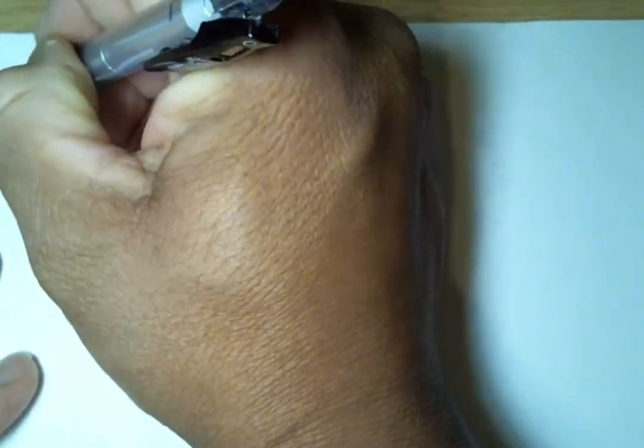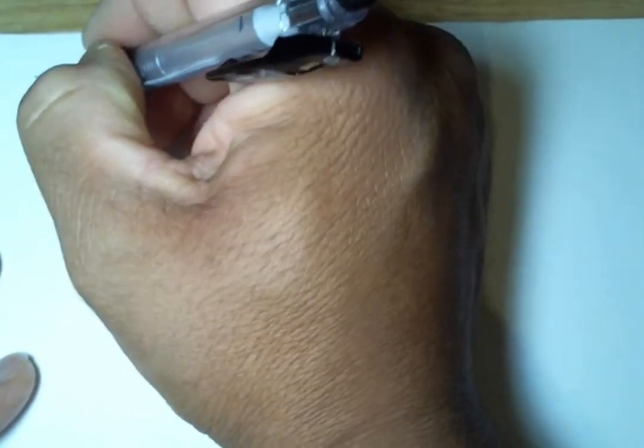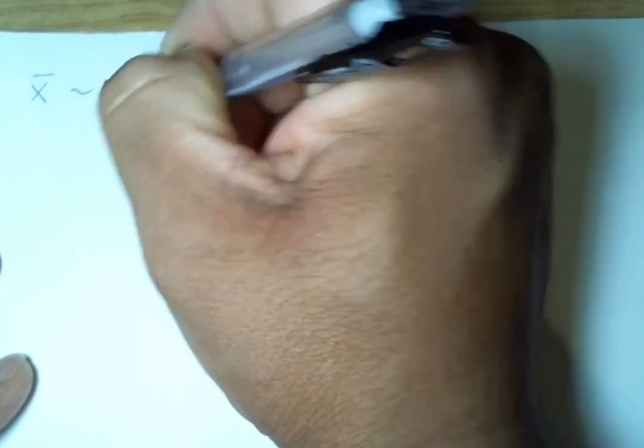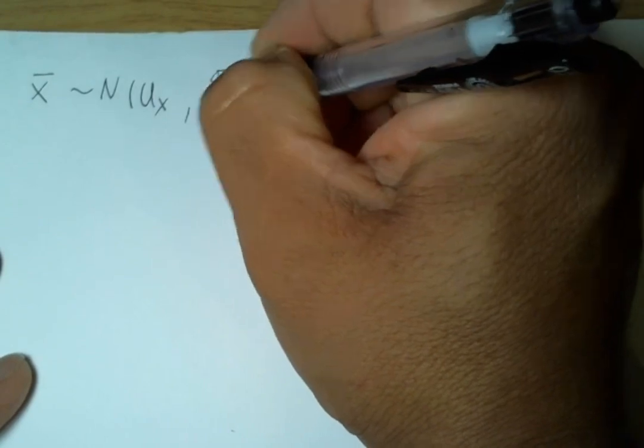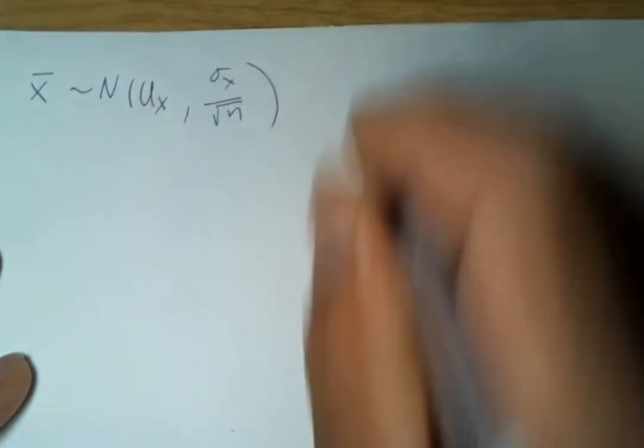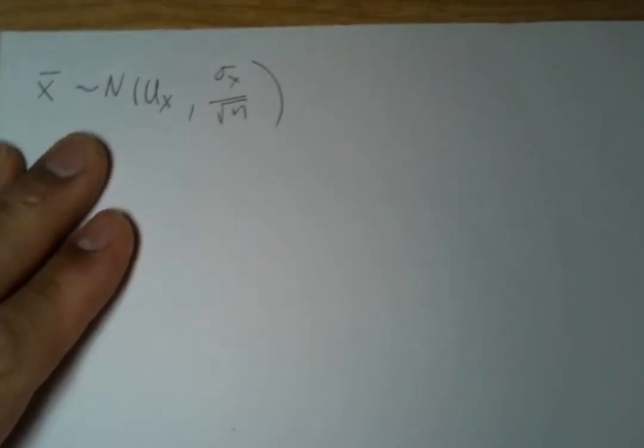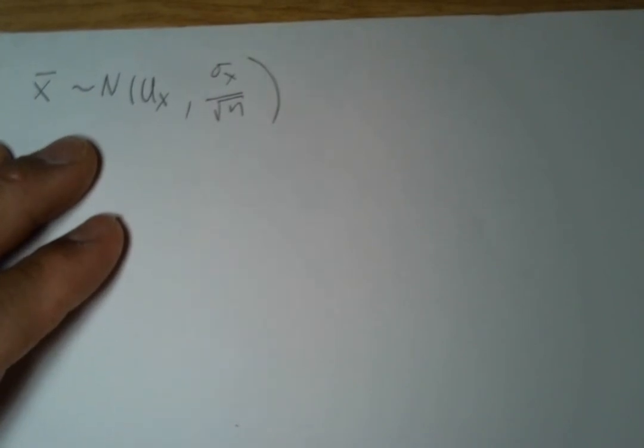Okay, so for our hypothesis testing, we are going to be testing either a population mean or a population proportion, right? So recall that X bar is approximately normally distributed with mean mu of the population and standard deviation sigma over square root of n, where n is the sample size.